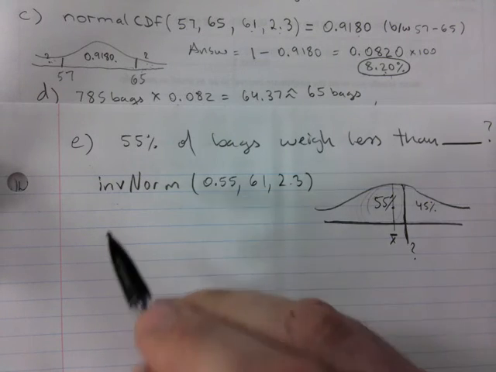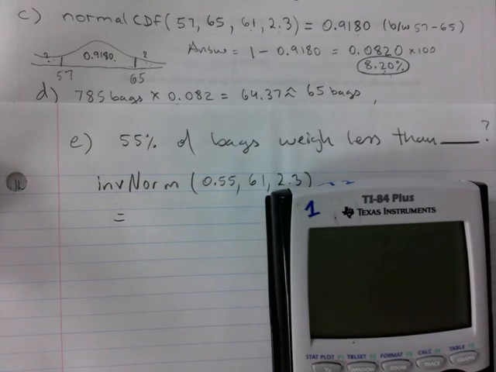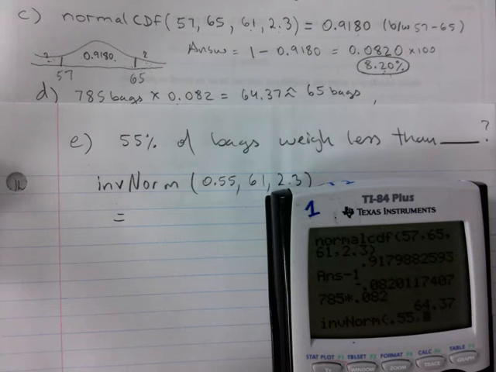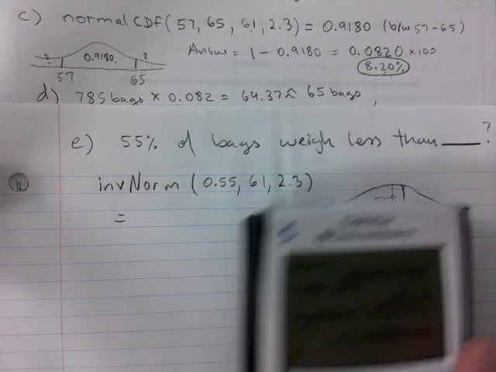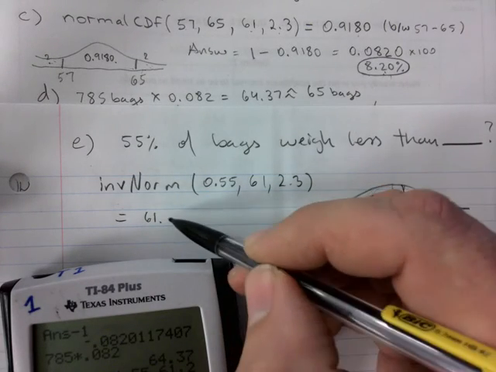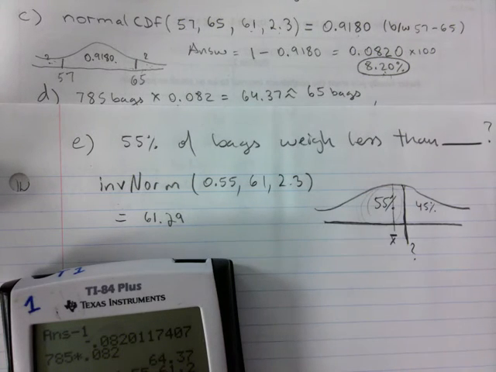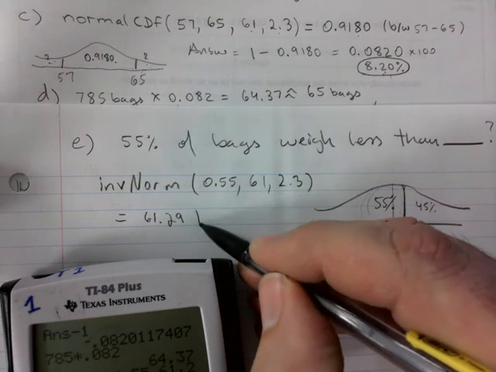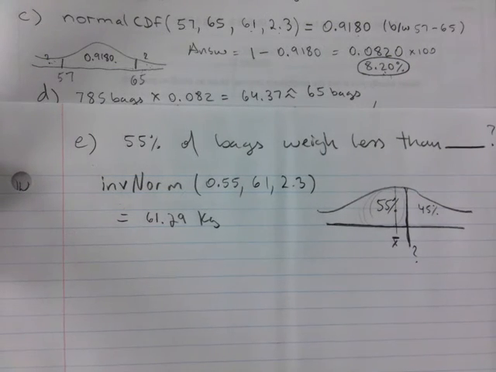Because it's somewhat critical for you to get that. And let me just go ahead and do that myself. 61, comma 2.3. 61.29. And what is my answer is in kilograms. All right. So I can leave it like that for sure, right? I want you to keep it like that anyways.